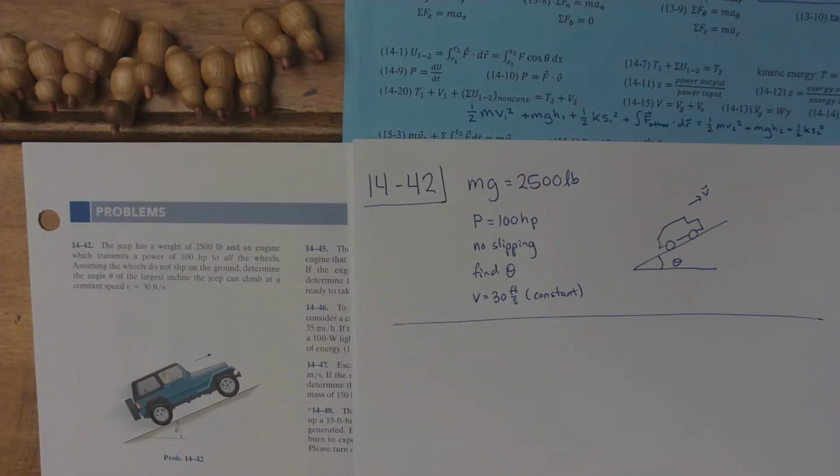This is problem 42 from chapter 14. The Jeep has a weight of 2,500 pounds and an engine which transmits a power of 100 horsepower to all the wheels. Assuming the wheels do not slip on the ground, determine the angle theta of the largest incline the Jeep can climb at a constant speed of 30 feet per second.